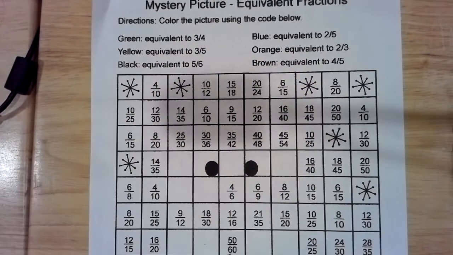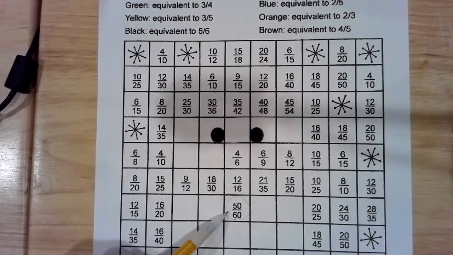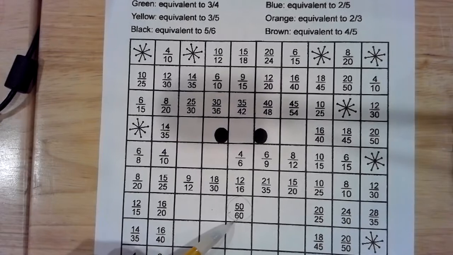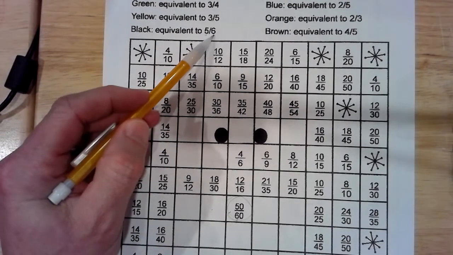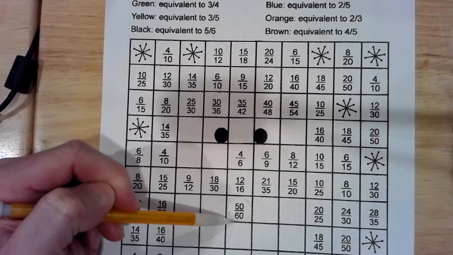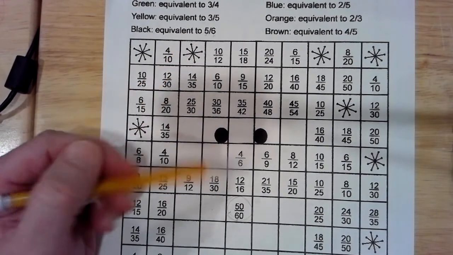So if I look down here at the middle of the page, I've got 50/60ths. Well, I know if I look at 5/6, if I take 6 times 10, I get 60, and I take the numerator times the same factor, 5 times 10, I get 50.